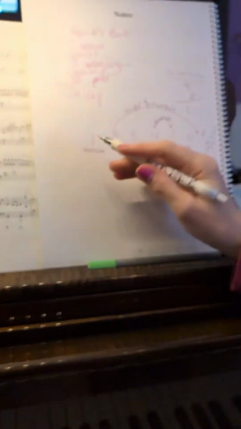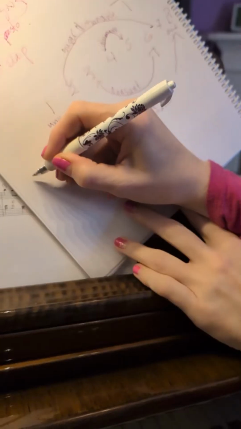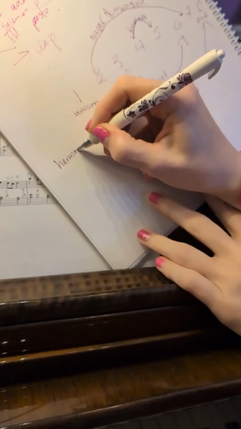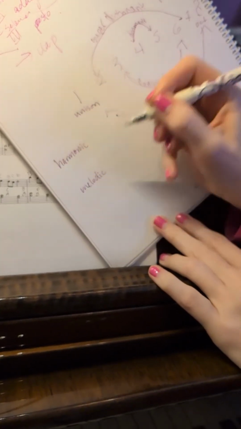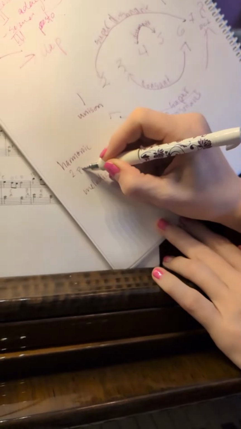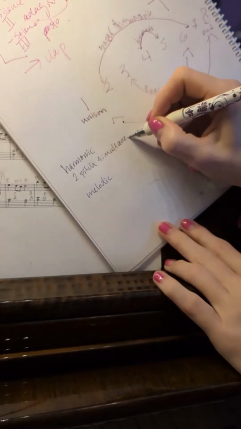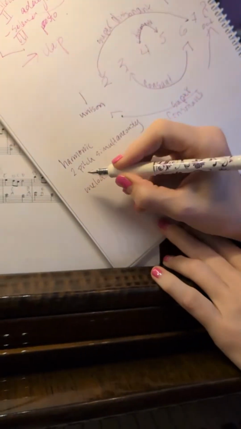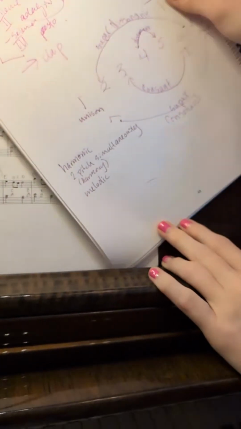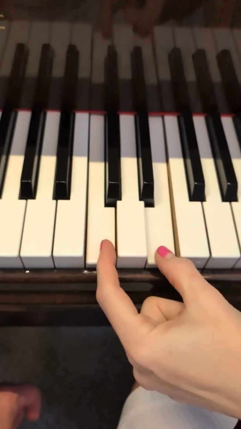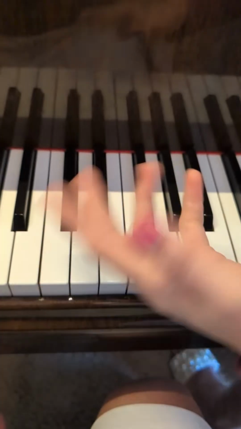But so then over here, let's see. We have two types of intervals: harmonic intervals and melodic intervals. Harmonic intervals are two pitches sounded simultaneously, or at the same time, which forms a harmony. And so that looks like this. Two pitches sounded simultaneously to form a harmony.